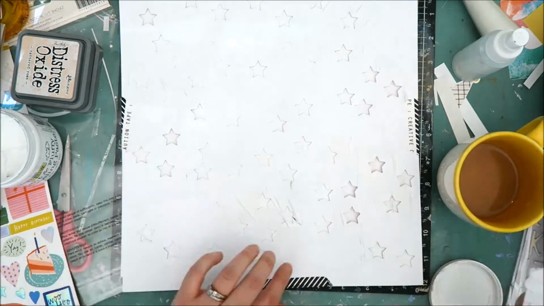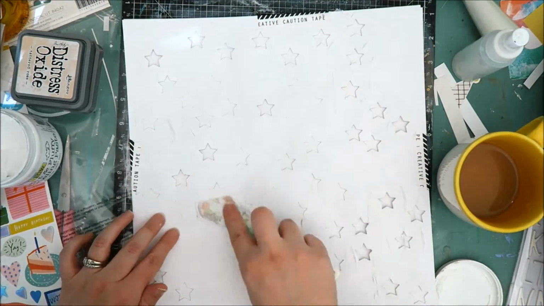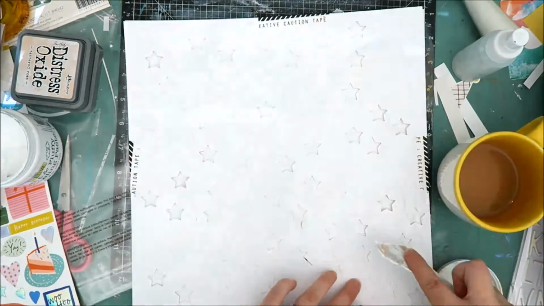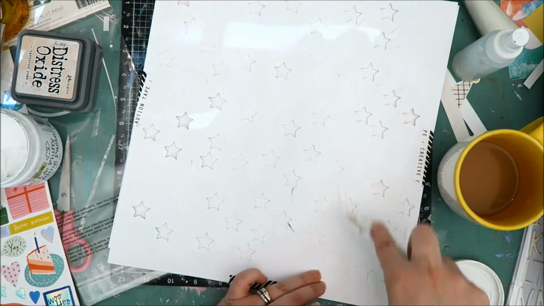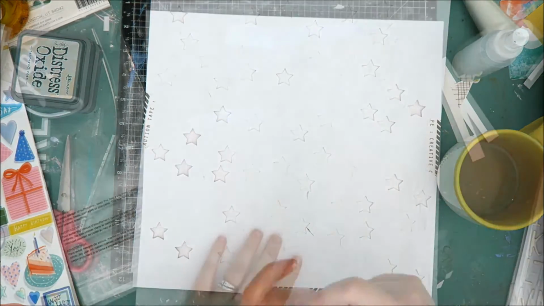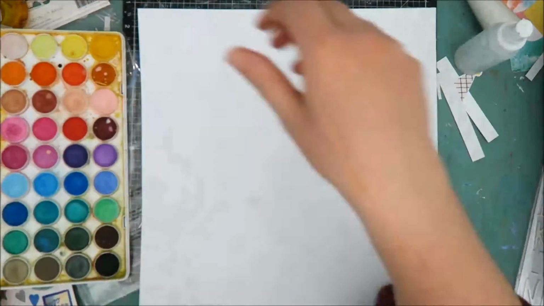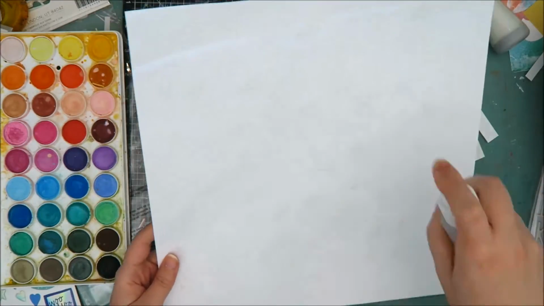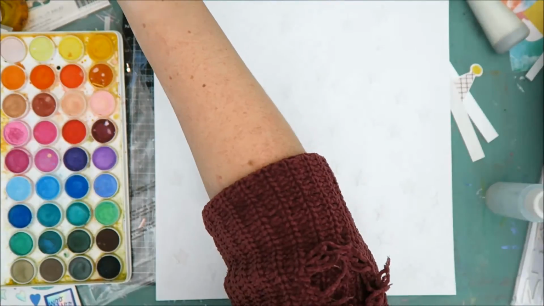As you can see, I'm just using a palette knife and white modeling paste and just adding that modeling paste right over this white cardstock, using it just as you would use a normal stencil. I do want to make sure that I get white modeling paste over all of those stars because I want to make sure that that texture is showing all along the background.